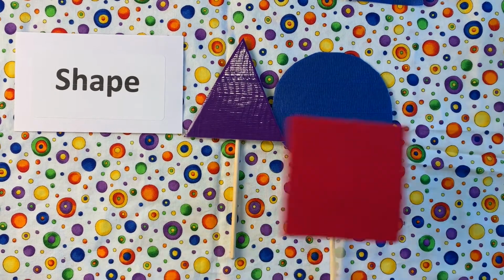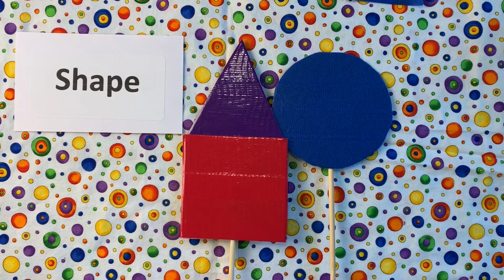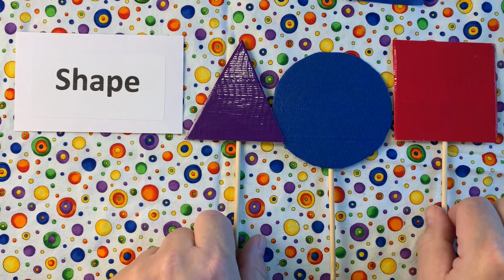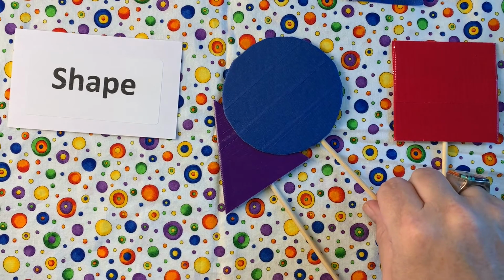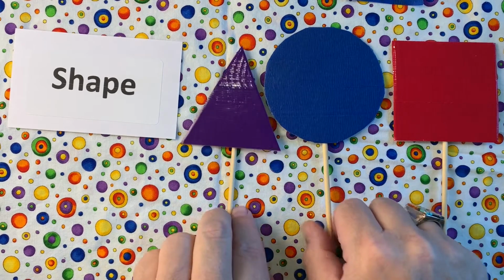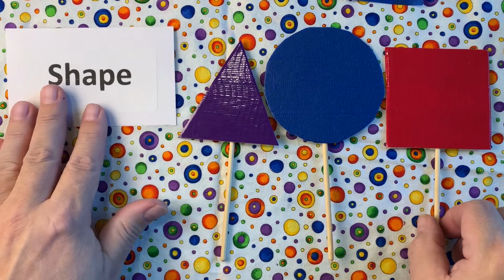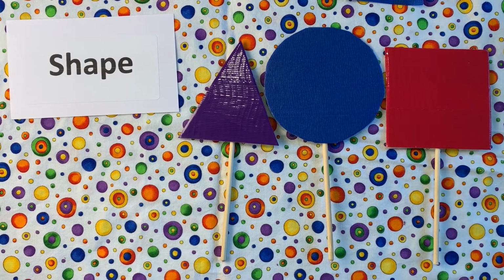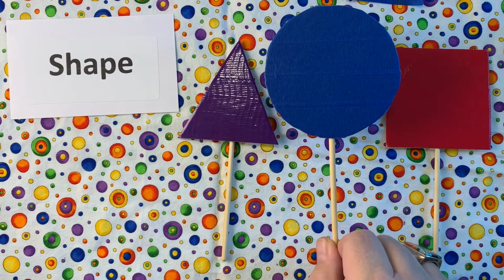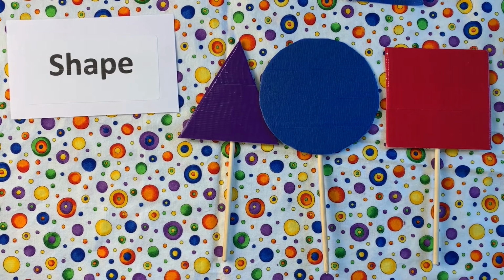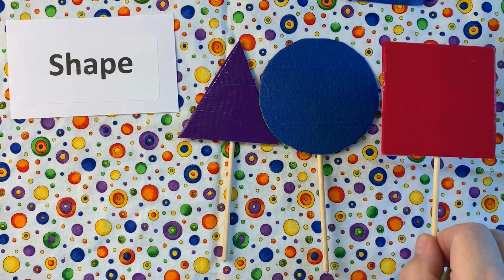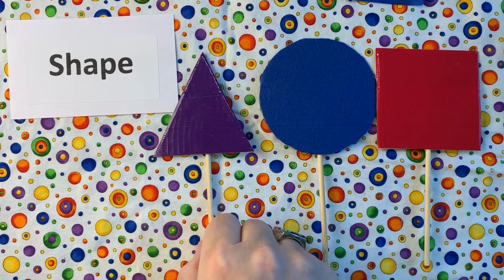If we put the square and the triangle together, we can get a house shape, or we could put the triangle together with the circle and make an ice cream cone kind of shape. You could double up a square and create a rectangle. The one with the fewest amount of sides is the circle. It just has 1 side. The one with the most amount of sides is the square with 4 sides, with the triangle kind of in between.